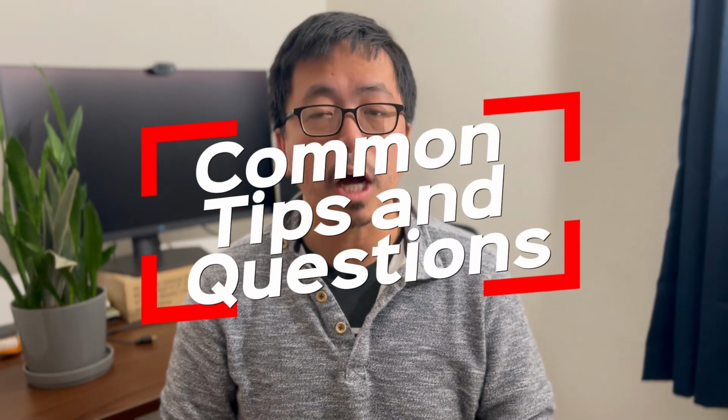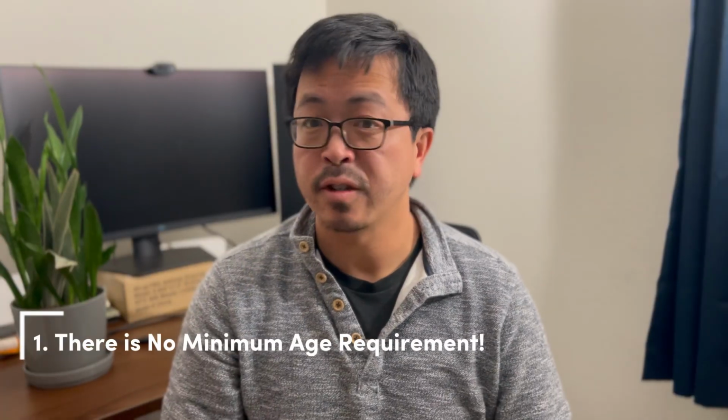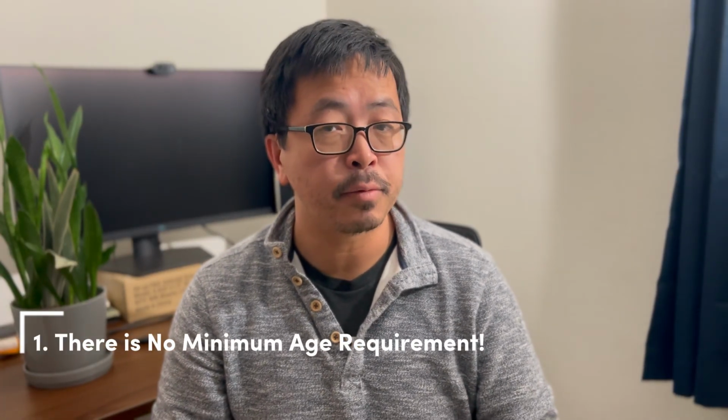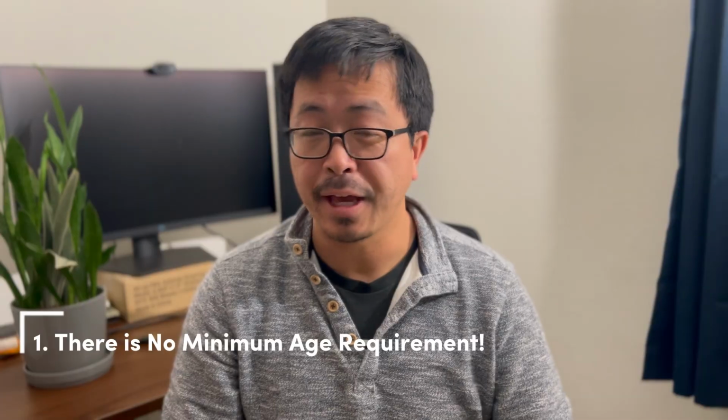Now that you know how to register and create your online account, here are some common questions. Number 1, there is no age limit. You can literally sign up your baby right away after they come out of the womb.